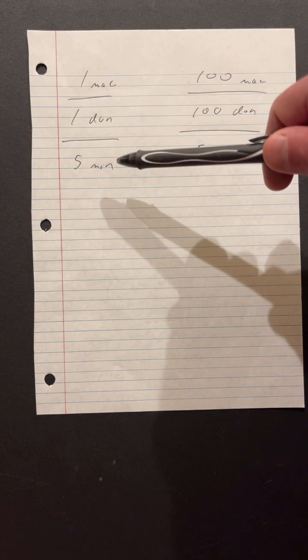It reduces down to one machine can make 1 donut in 5 minutes. Just think of a little easy bake oven where you can only make 1 thing at a time. So if you have 100 machines, then that means you can make 100 donuts during that 5 minutes.